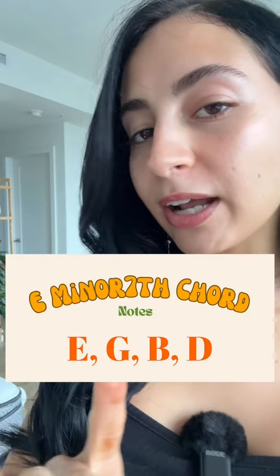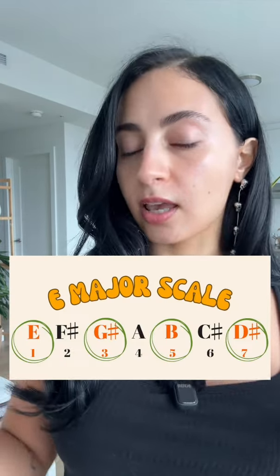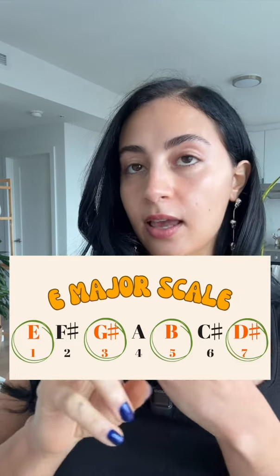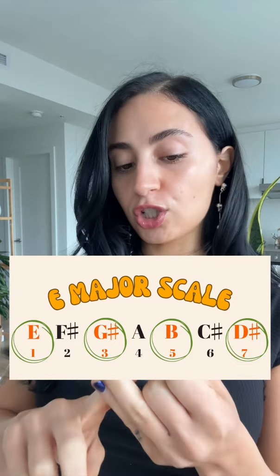And so now what chord is made up of the notes E, G, B, and D? Well, I'll spoil it for you. It's a minor 7th chord, E minor 7th chord. And how do we know this? Well, if we look in the E major scale and grab our first degree, third, fifth, and 7th degrees, those notes are E, G sharp, B, and D sharp.